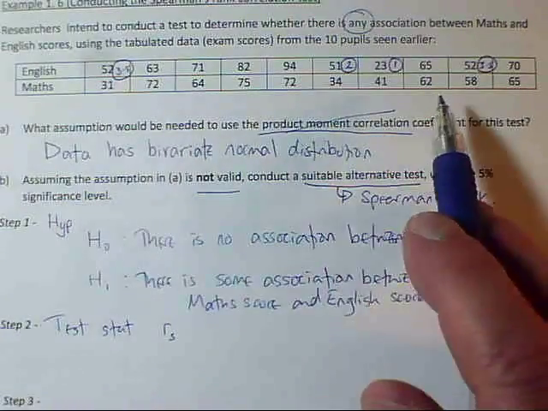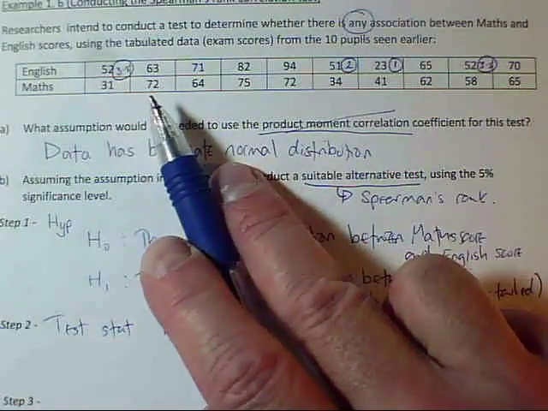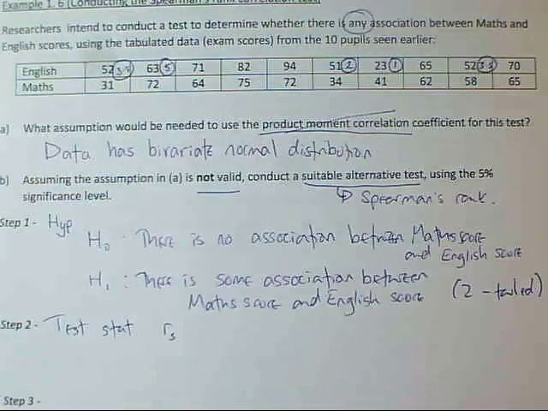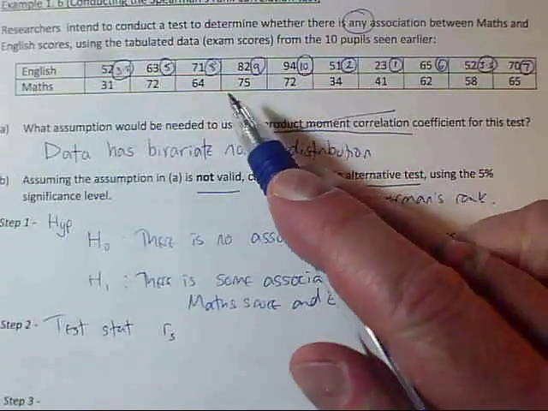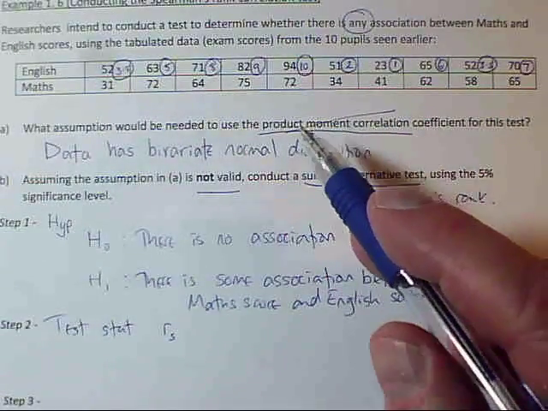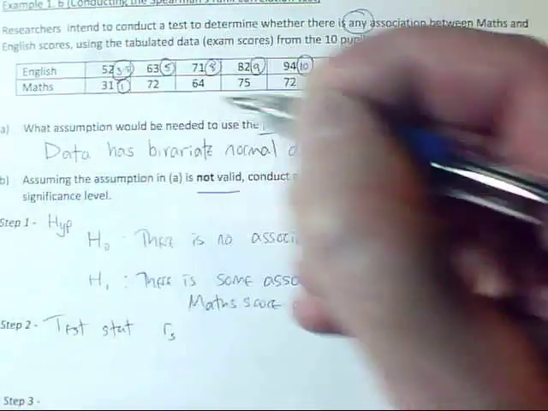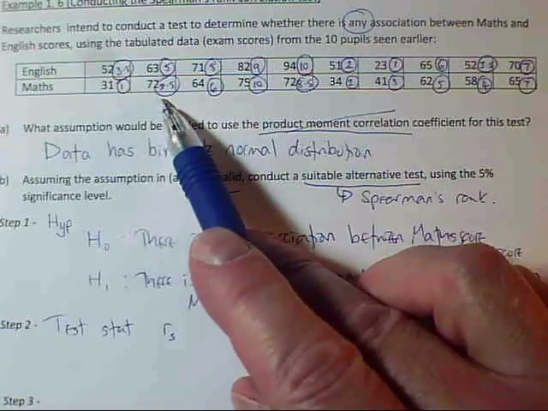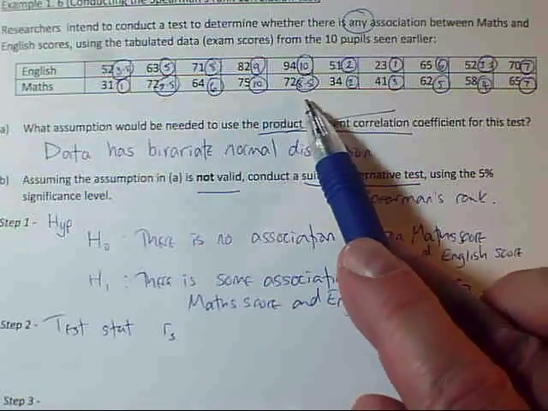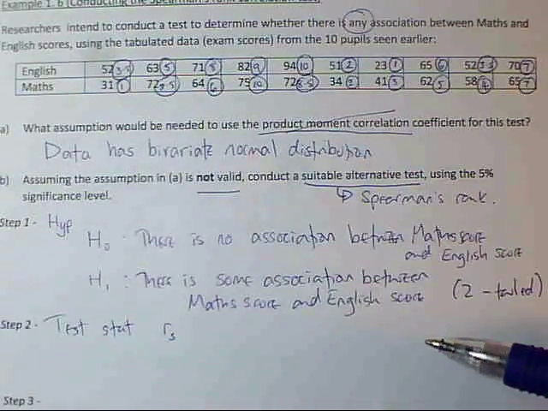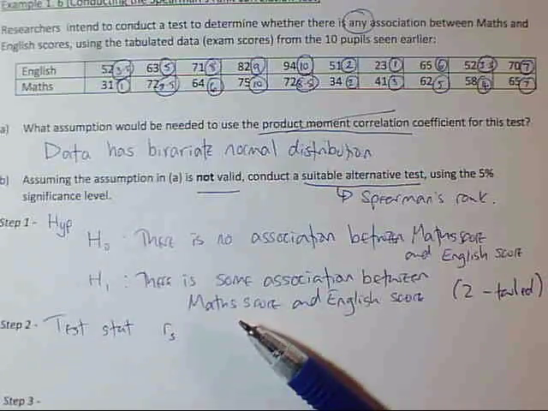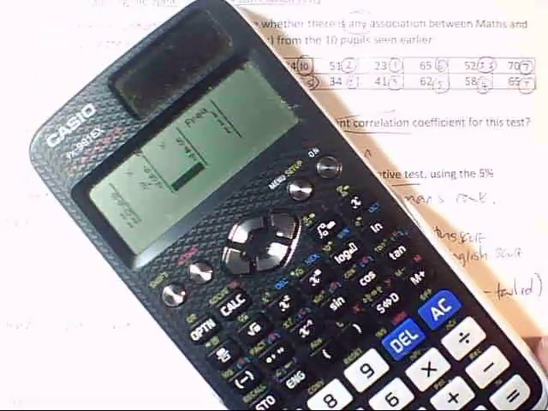So I'm going to continue after 3 and 4. The next rank will be 5, so I'm going to put a rank of 5 on this 63. So I've now ranked the English up to 10, and I'm going to do the same thing with the maths scores, starting with the lowest rank of 1 for 31. Take it from there. So I've ranked the maths, and again there was a tie at 72, so ranks 8 and 9 were shared between the 72s, so the average rank there was 8.5. So now I've got just the rank numbers, so the numbers in circles are what I need to put on my calculator. So there's the data in my calculator.